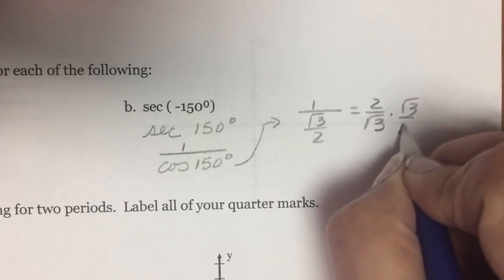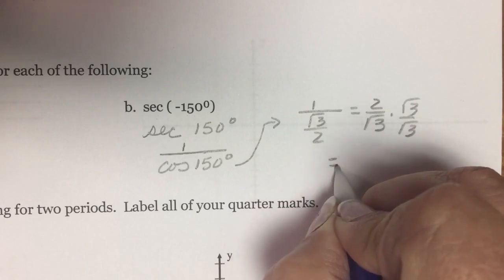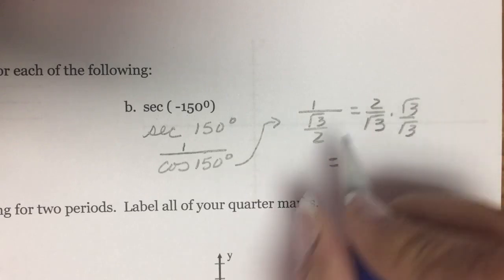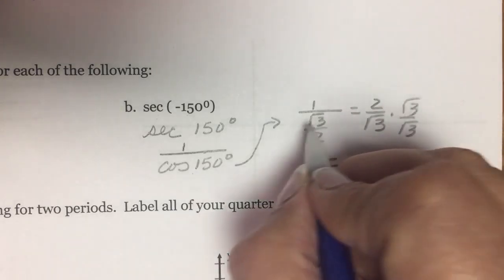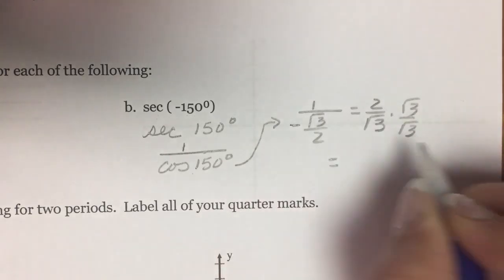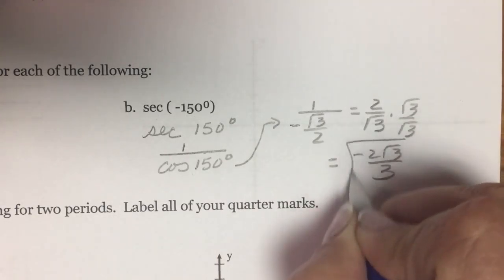And then if I get the radical out of the basement, my final answer will be, oh, and cosine's negative. That's my bad. Cosine's negative in the second quadrant, so this should be negative. So it's going to be negative 2 root 3 over 3. I caught myself.